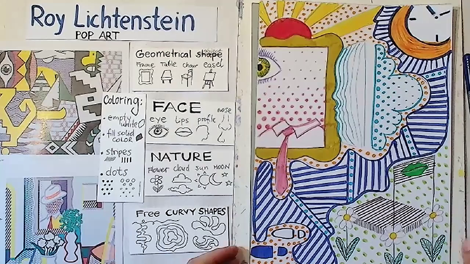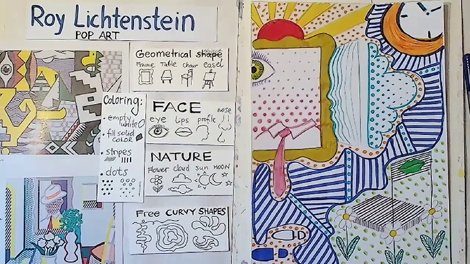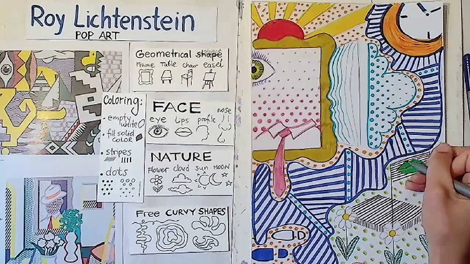Well, I think my artwork is done. There is no empty space left to... I mean, there are empty areas, but I left them on purpose. Yeah. So this was an interesting experiment we did with pop art.